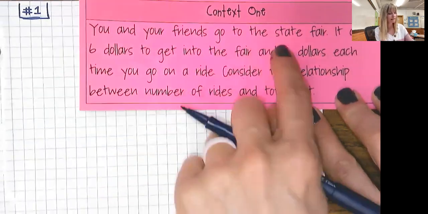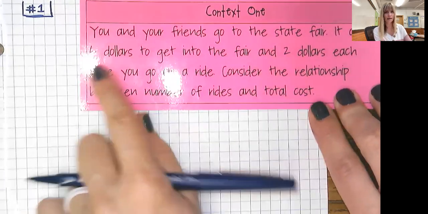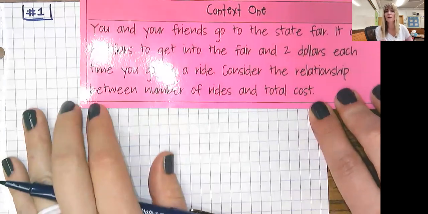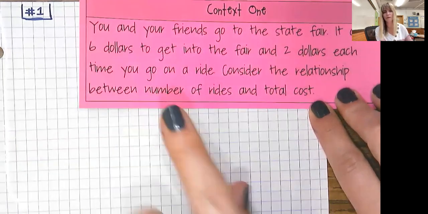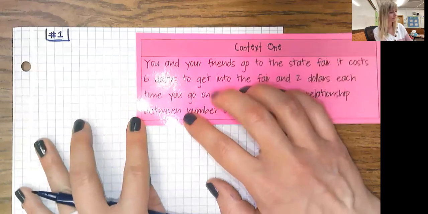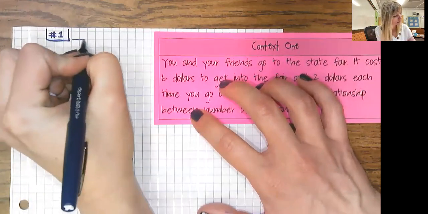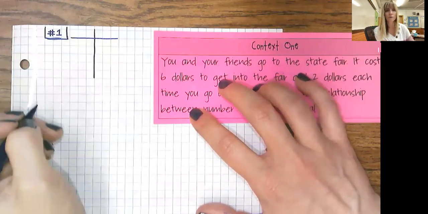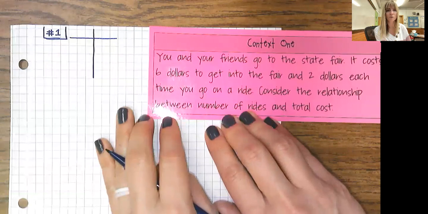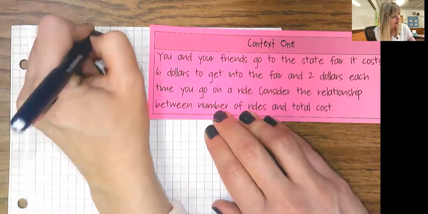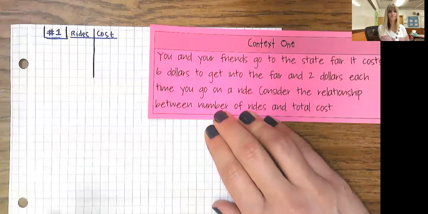You and your friends go to the state fair. It costs $6 to get into the fair and $2 each time you go on a ride. Consider the relationship between number of rides and total cost. That last sentence is going to help me create a table. So here I go. I don't need a ton of space, but I'm just going to make a T-chart here. I'm going to consider the relationship between number of rides, so I'm going to put rides over here and total cost.